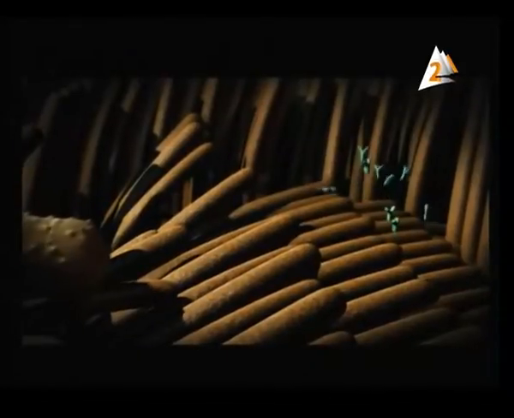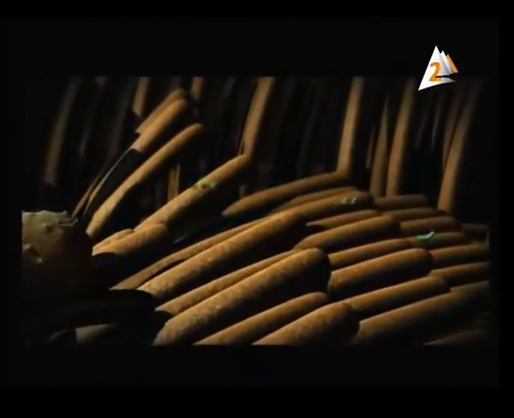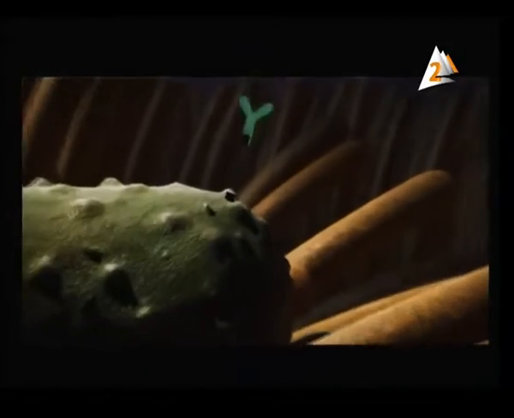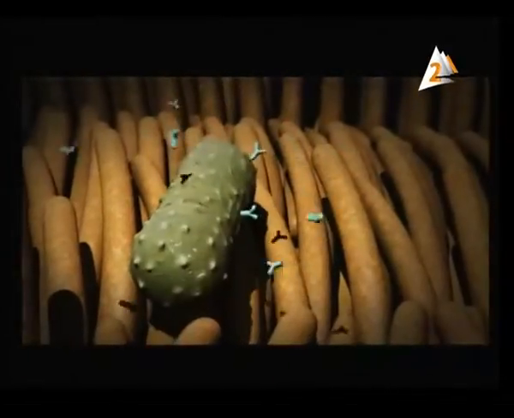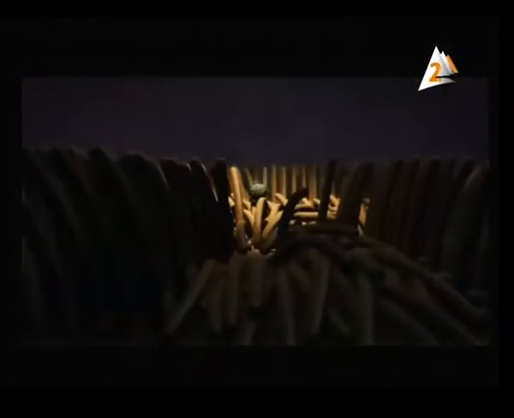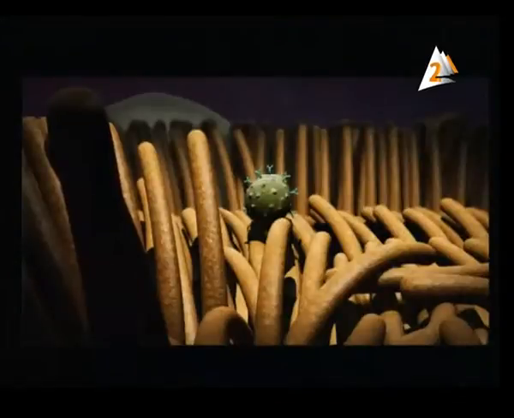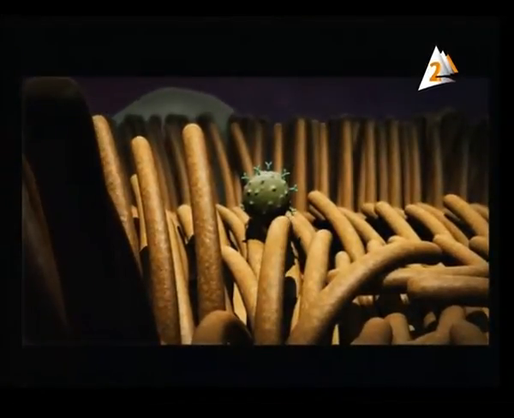They adhere to this bacteria or any foreign body, and they introduce it to another white blood cell, such as a macrophage, for example, to engulf it.